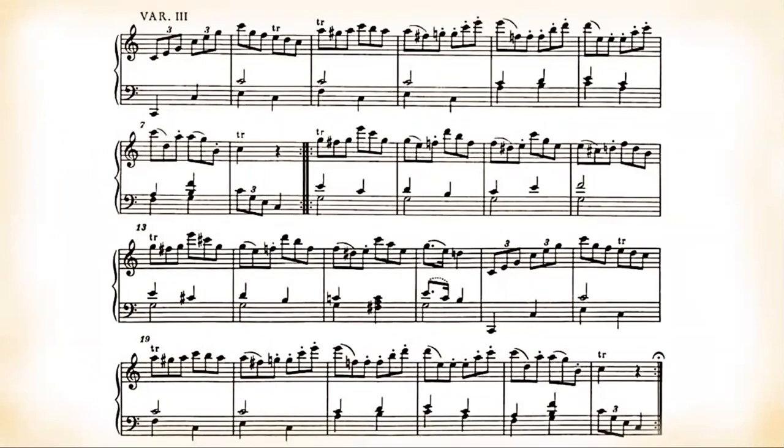Different style, different feel, but again, still loosely related to the theme. Still has the harmony. You could still sing along if you wanted to.